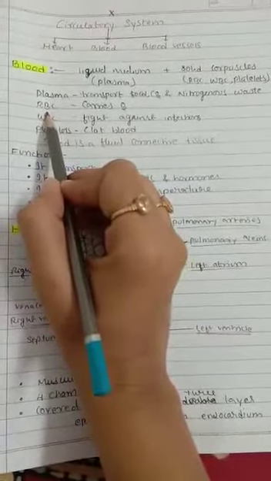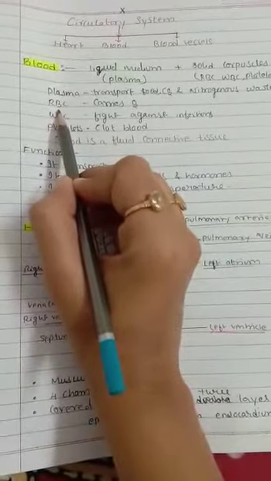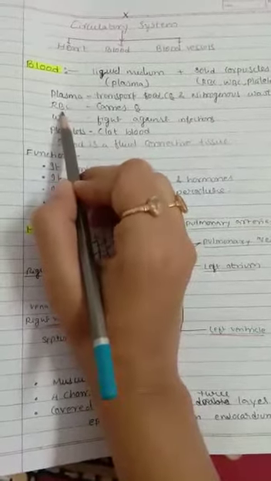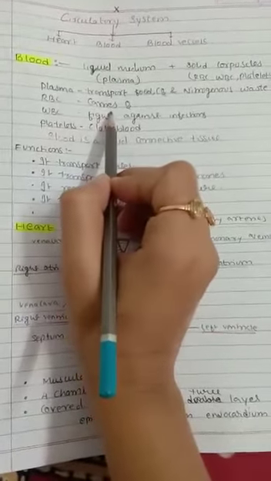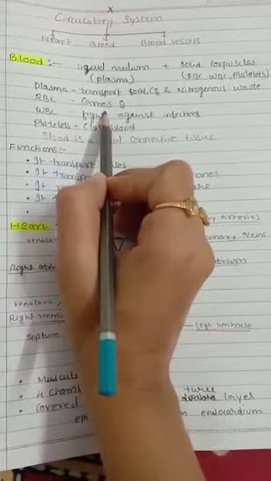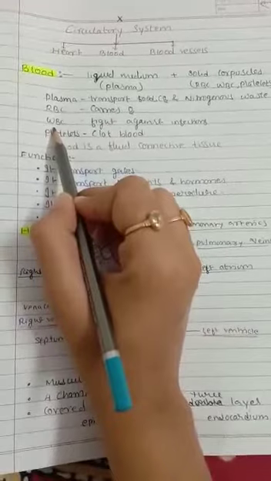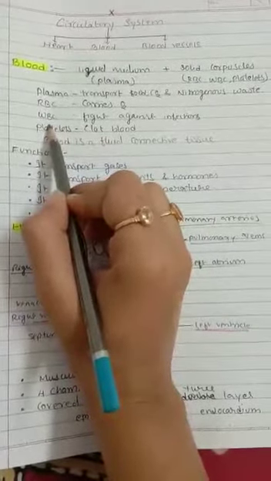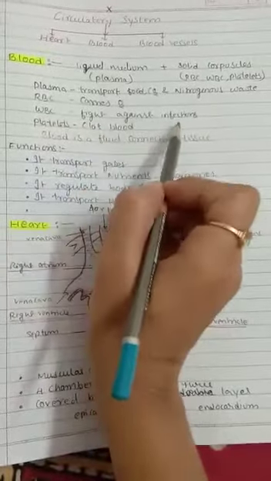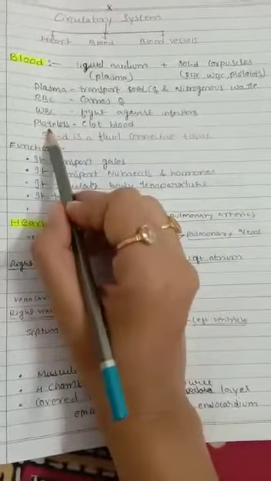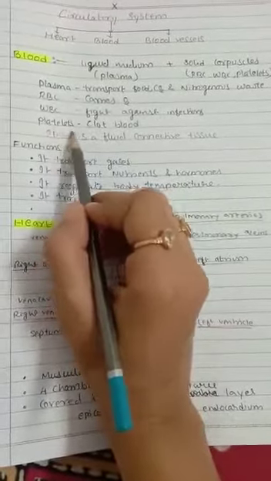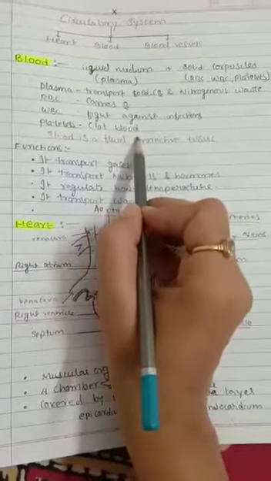First is RBC. The other name of RBC is erythrocyte. It is red in color and contains hemoglobin. It carries oxygen to different parts of the body. Next is WBC. The other name is leukocyte. These are white blood cells and they help to fight against infection. Next is platelets. The other name is thrombocyte, and these platelets help to clot the blood.